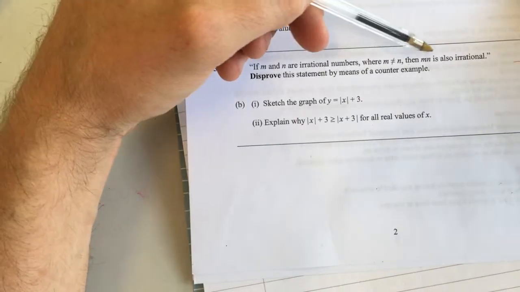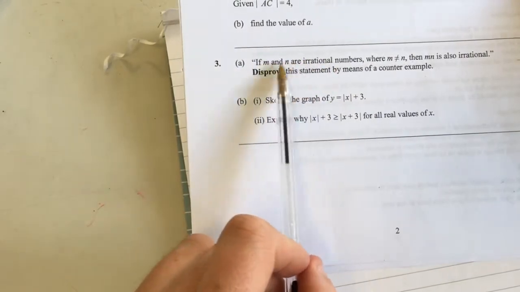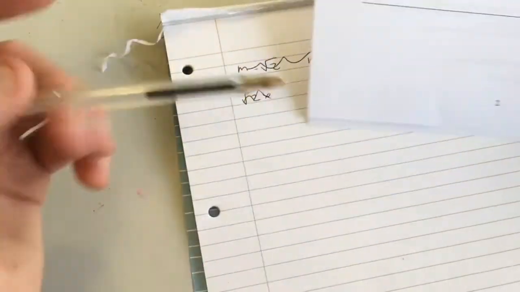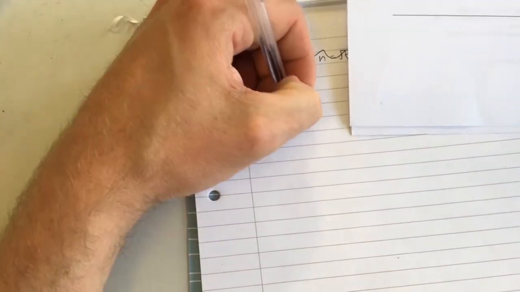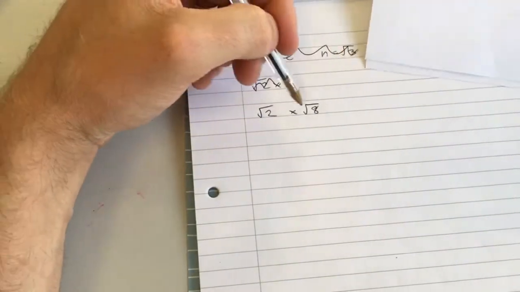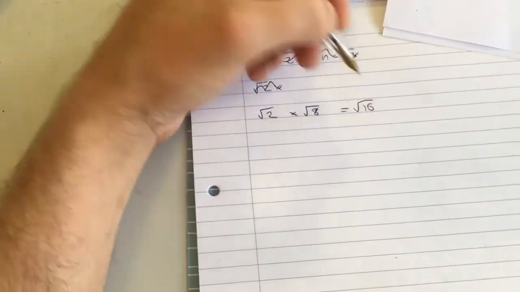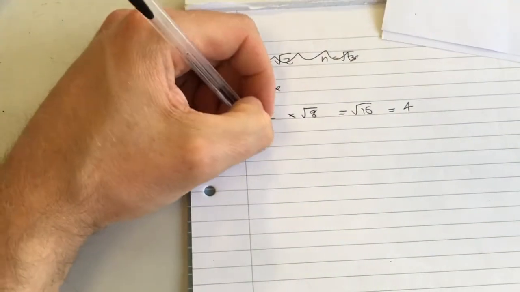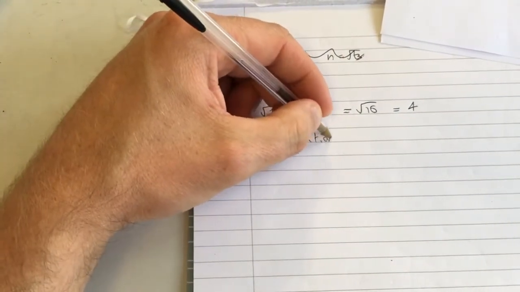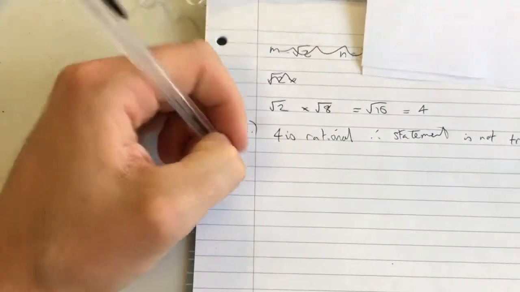If m and n are irrational numbers where m is not equal to n, then mn is also irrational. Disprove this statement by means of counter example. So we're trying to show with 2 irrationals you could times them and get a rational number. So if we have root 2 times root 8, first thing pops into my mind, times these together and we get root 16. Root 16 is 4, so 4 is rational. Therefore, the statement is not true. That's the first bit done, that's part A.